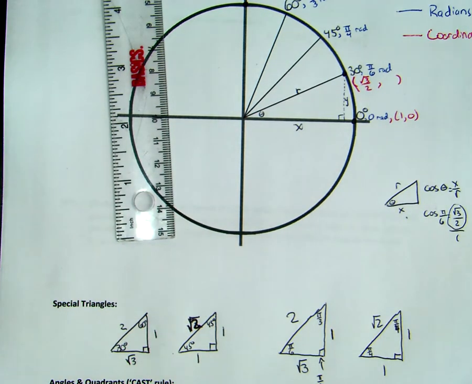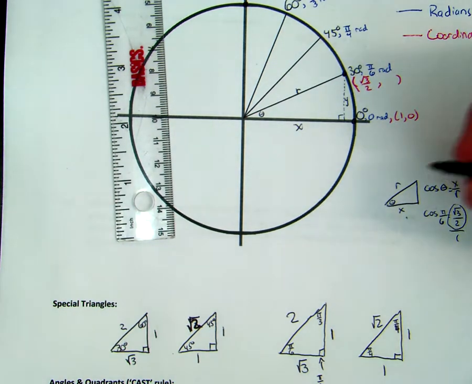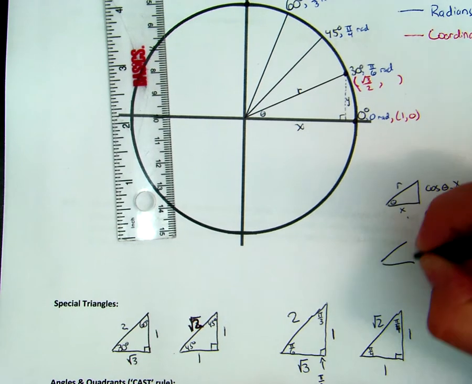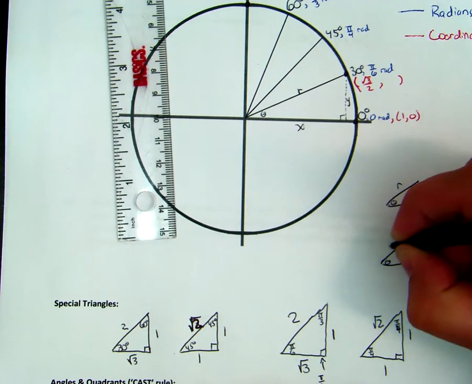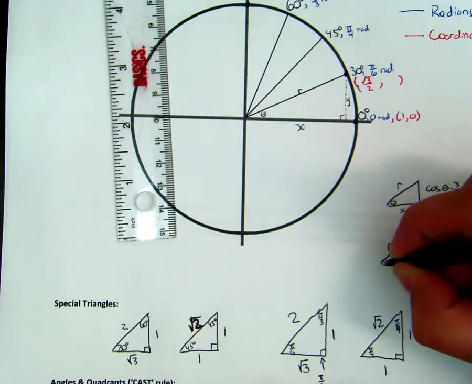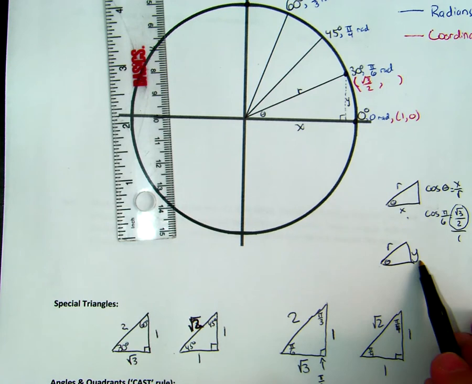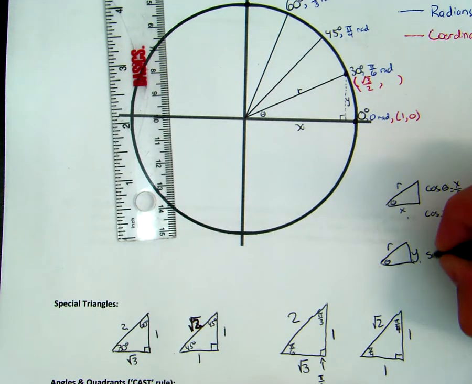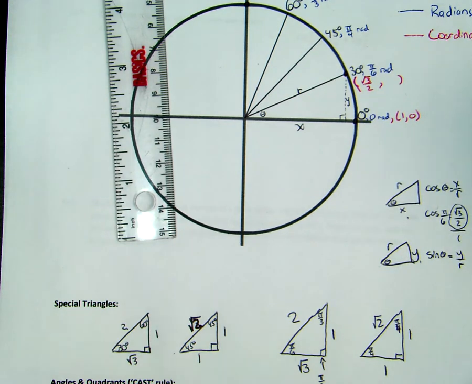For the y coordinate, I'm doing a similar thing, except now I'd be using sine. So I'm going to write down here, here's my triangle, put theta, r, and I want the y. So it would be opposite over hypotenuse. So opposite over hypotenuse is sine. So sine theta equals y over r. And if I want to solve for y here, I would be multiplying both sides by r, but 1 doesn't matter, just like it didn't matter in the cos.